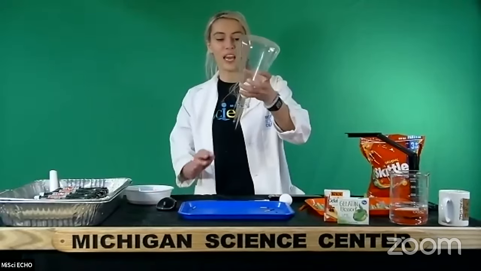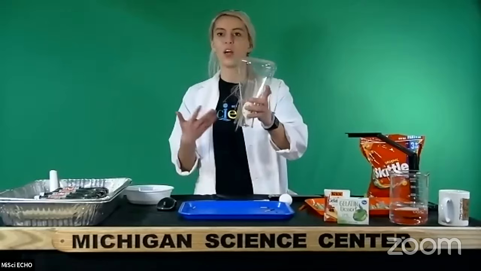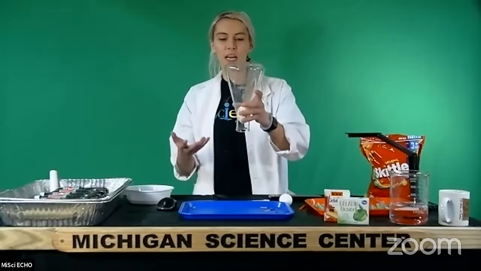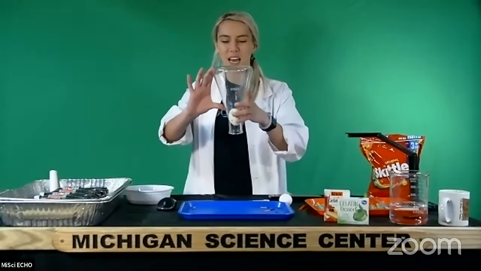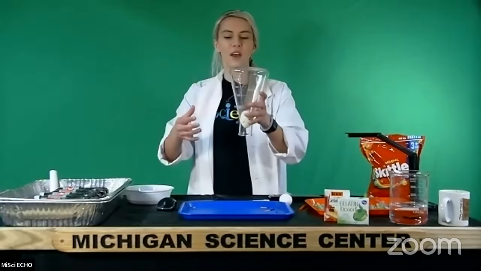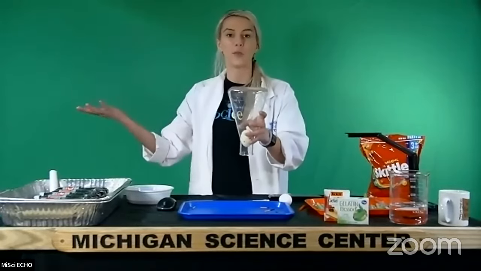But we can use air pressure in a different way, but you're on the right track. We need to create an area of high pressure inside the glass this time. So we need the area of high pressure to be inside instead of outside, which will reverse this process.